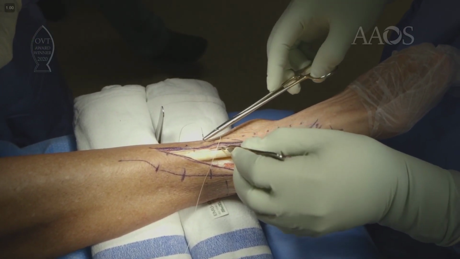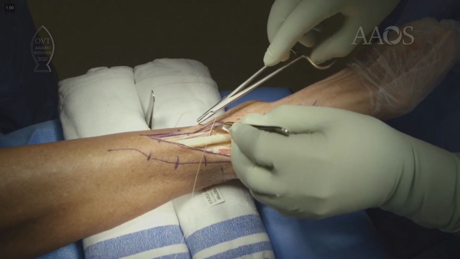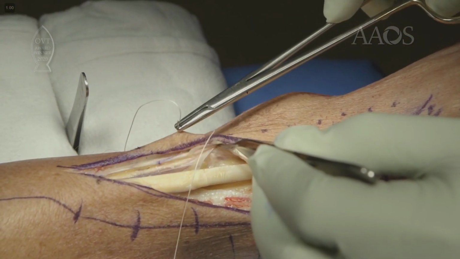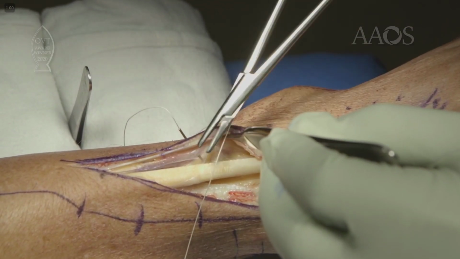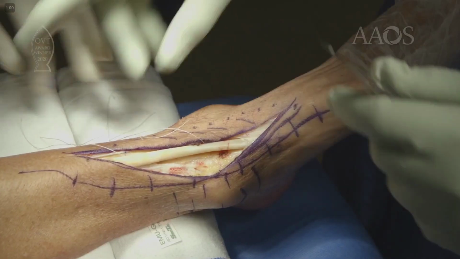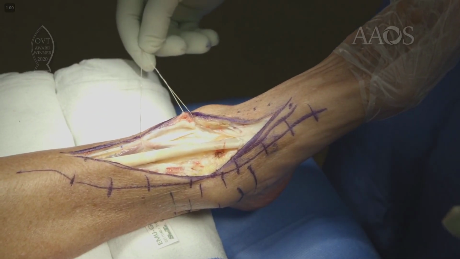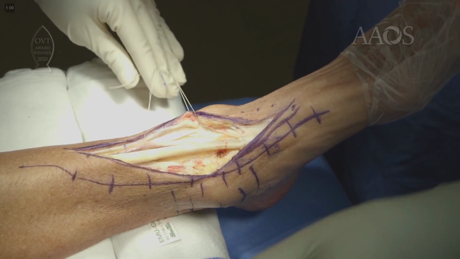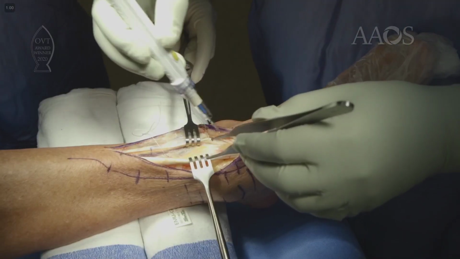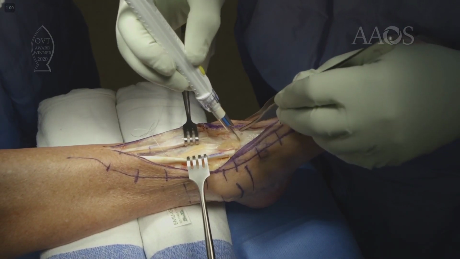Stay sutures are then placed through the lateral flap. If possible, the extensor hallucis longus tendon is incorporated into the stay suture to keep the flap intact and to prevent any disruption between the dermis and epidermis.